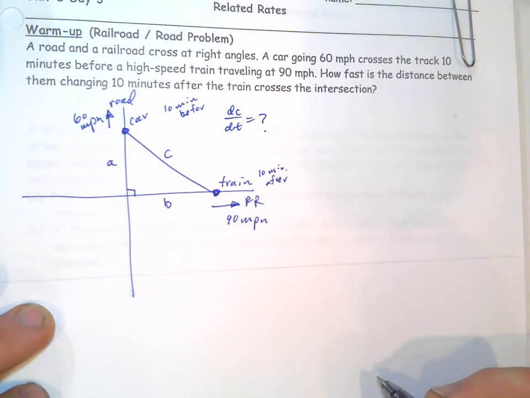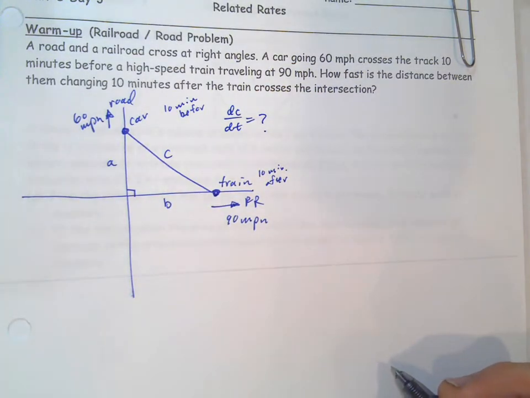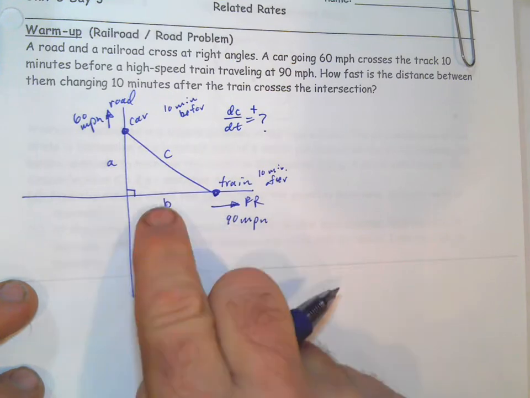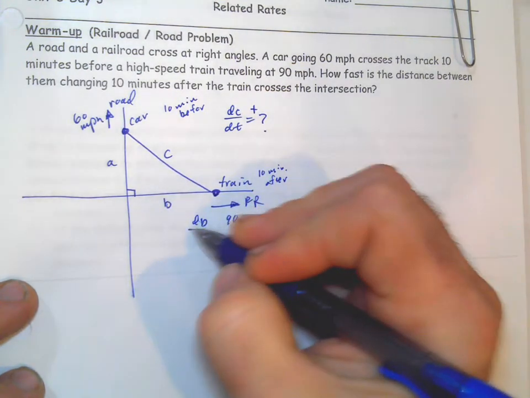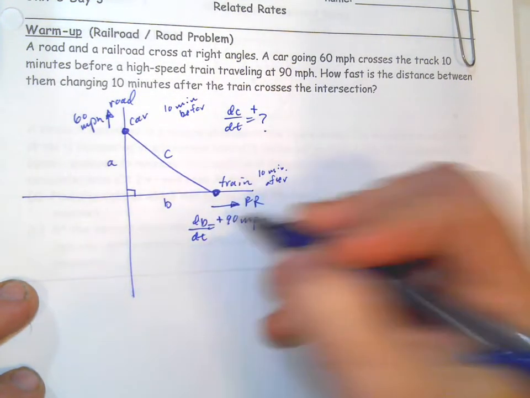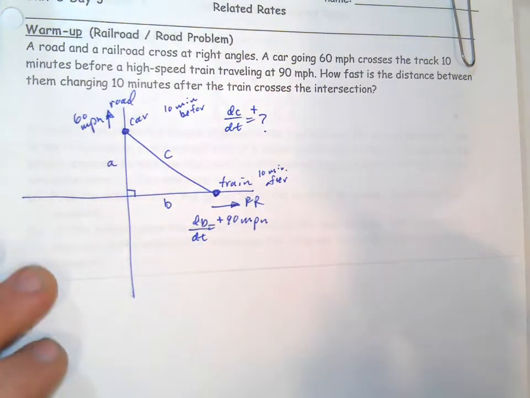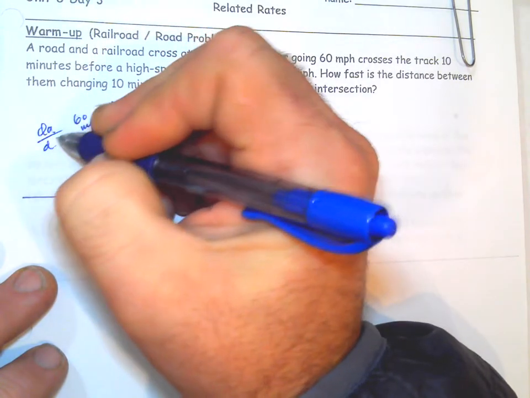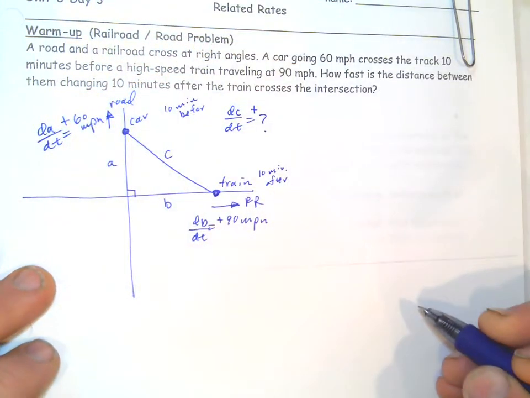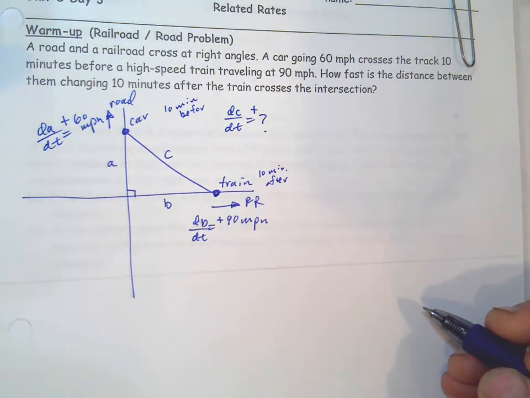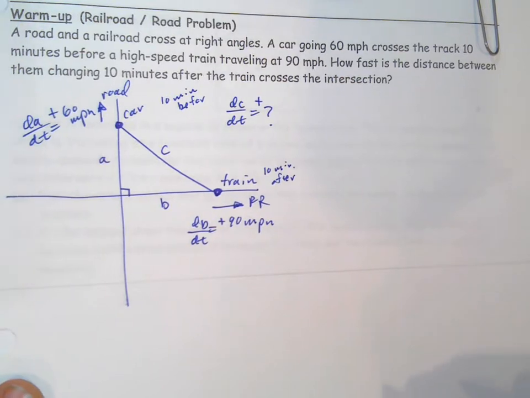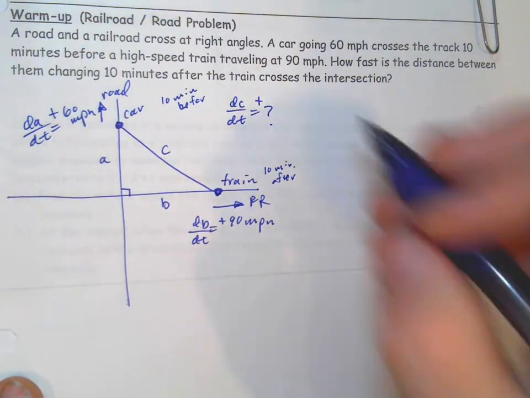Do you think it's positive or negative? Are they getting further apart or closer at that point where you're being asked? Further apart should come out positive. Now this rate right here, since I put a B here, this is tied to dB/dt, and it is positive because B is getting longer. This rate right here is tied to that, so this is dA/dt, and it is also positive because A is getting longer at this point. So we have a lot of information on this picture. We're looking for dC/dt.